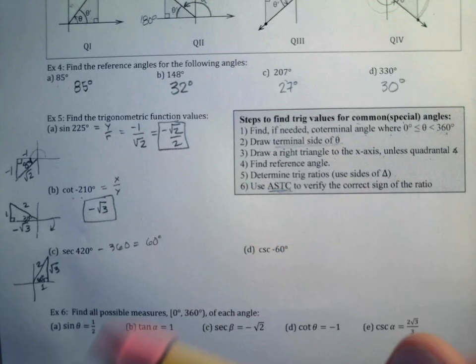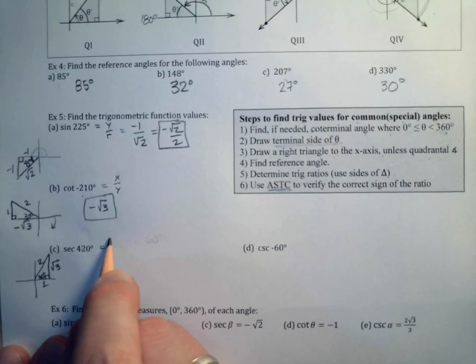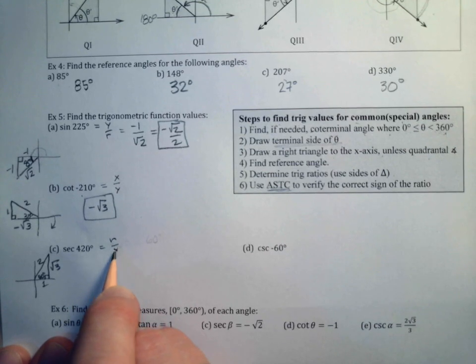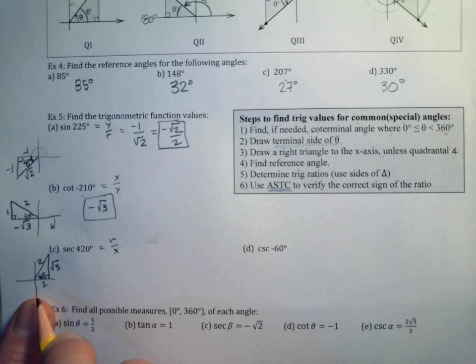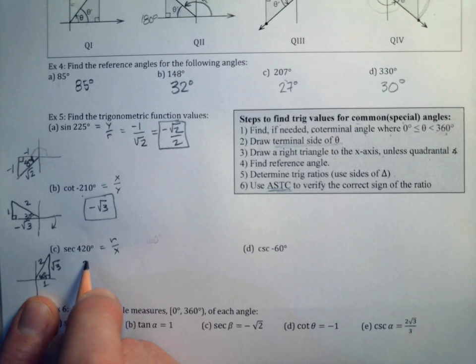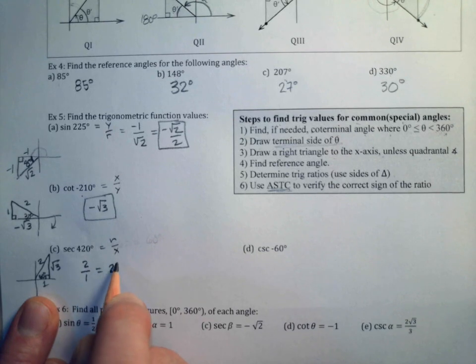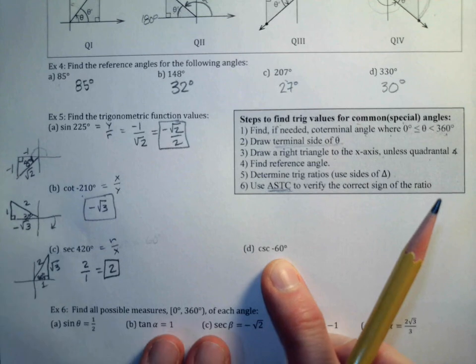Secant, think about what secant is. Let me get rid of that. Secant is r over x. And so now I just figure out what my r is and what my x is. So this is going to be 2 over 1, or just 2. All right, try this next one.